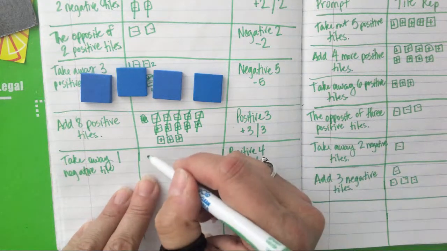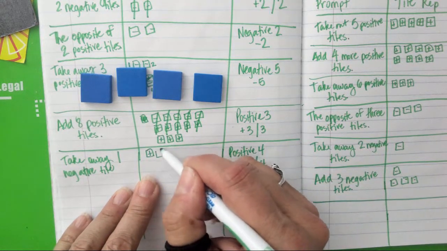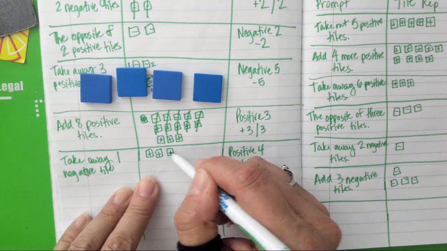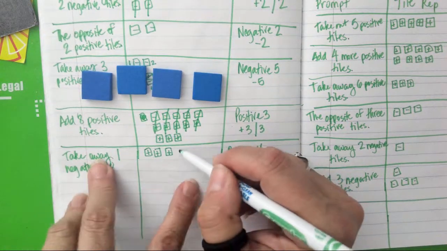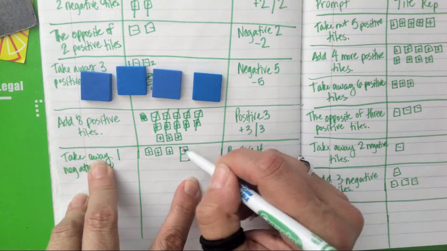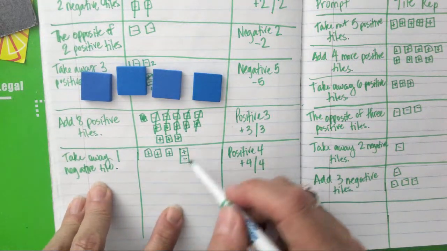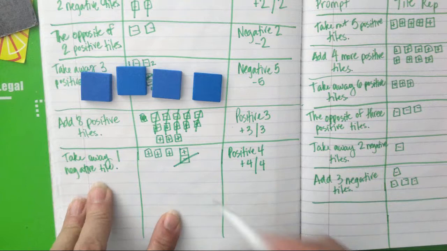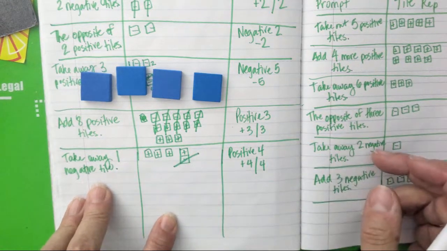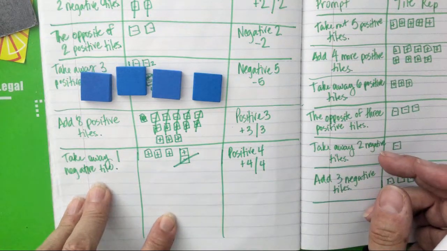Okay, so I've got my 3 tiles. Now again, I don't have my negative, so I got to give myself a 0 pair. And now I can take away a negative. Kind of like regrouping, right? Now I can take away my negative, and I have 4 positive tiles. Okay?